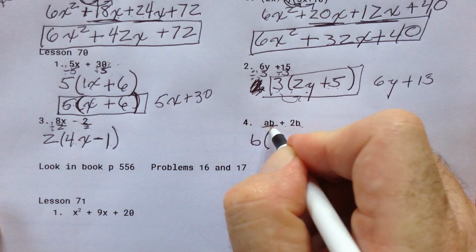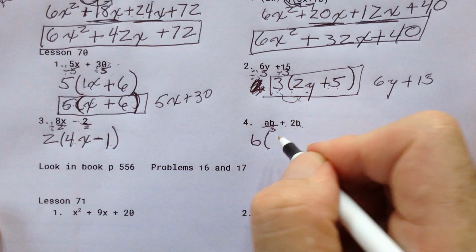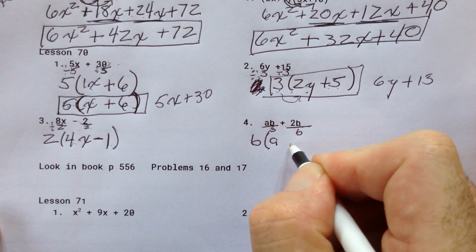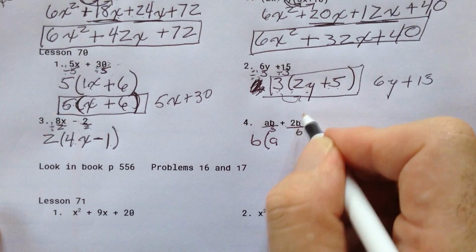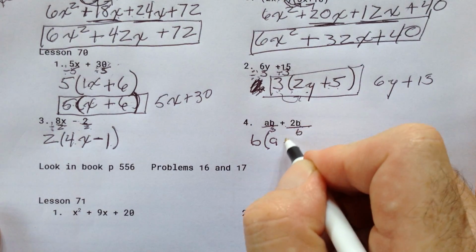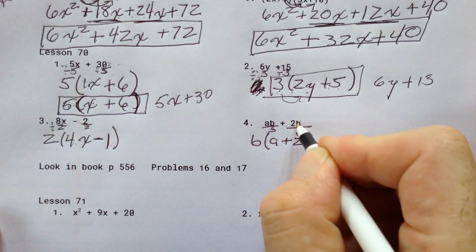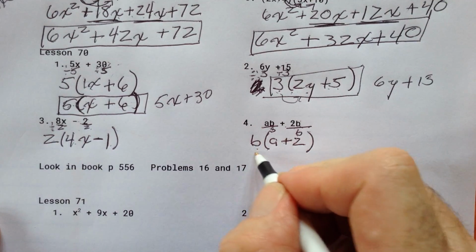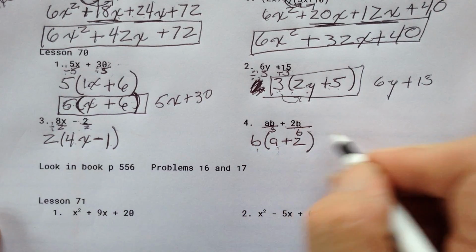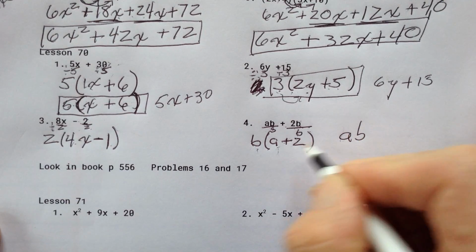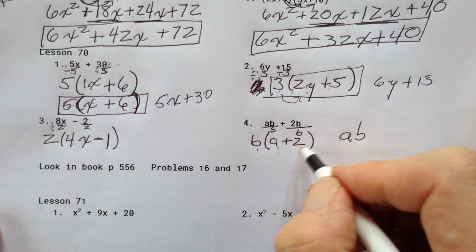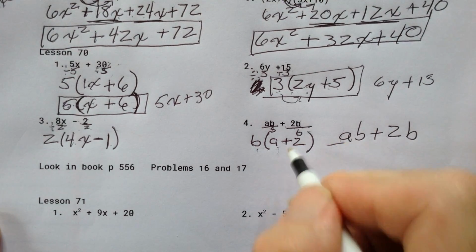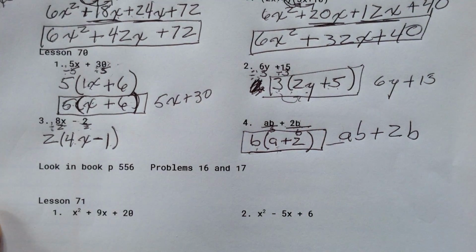So if I divide this by B, B divided by B will be 1, so A is left. And then B divided by B will cancel out, will be 1. So that would be 2, so the 2 will be left over. So here, if I did that FOIL thing again, I go B times A, that would be BA or AB. And then B times a positive 2, that would be 2B. And I'm back to where I started. So this would be the answer here.